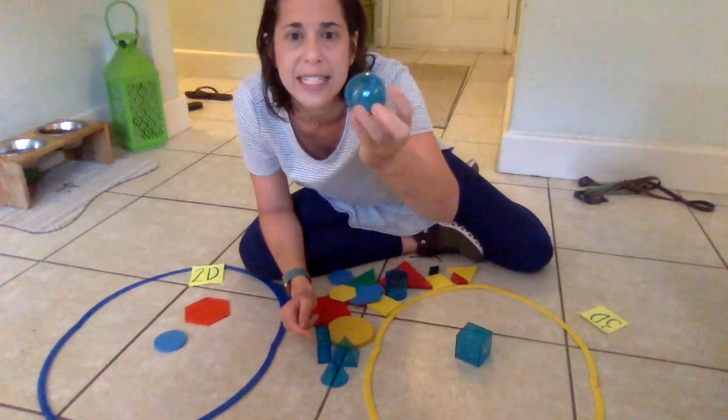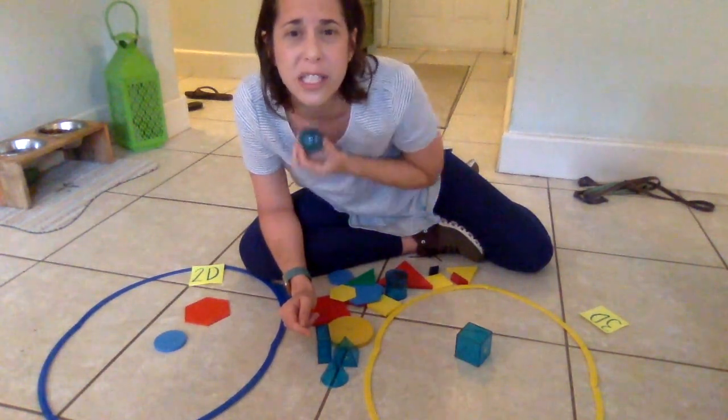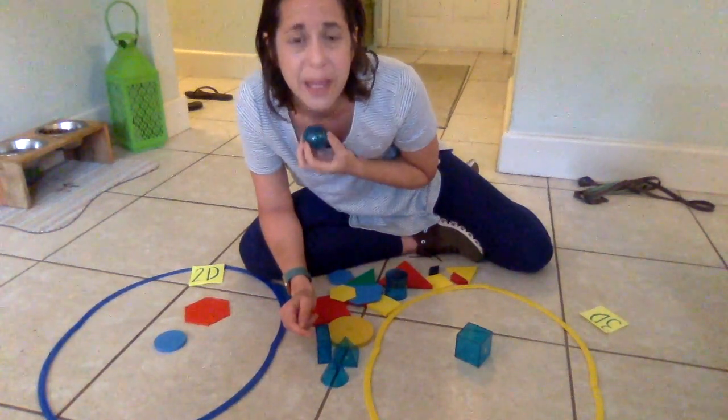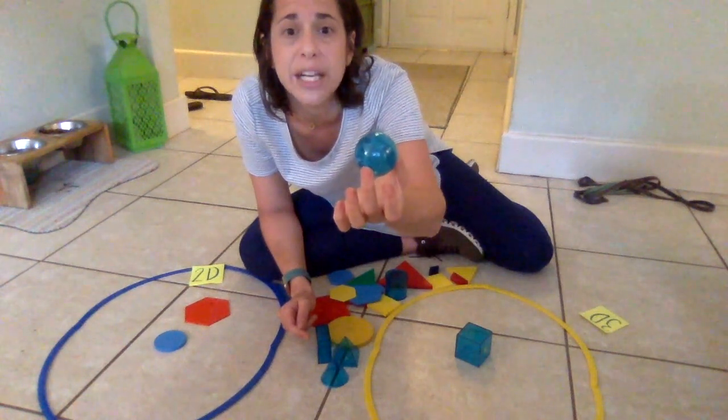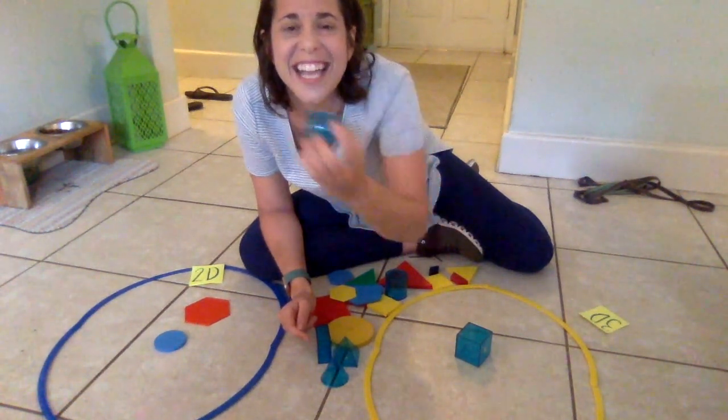Now, I have a question. It doesn't have any flat sides. It's like a ball, but we don't call it a ball. That's not the name of the shape. It's called a sphere. Good job. Sphere. It's not a spear. It's a sphere. Get your mouth ready. Sphere.